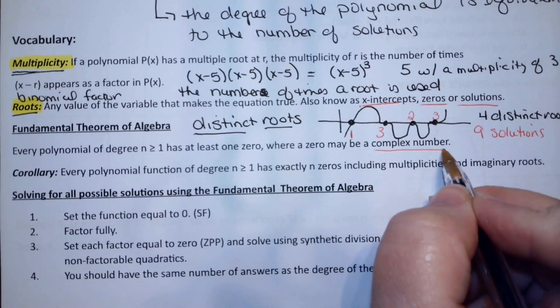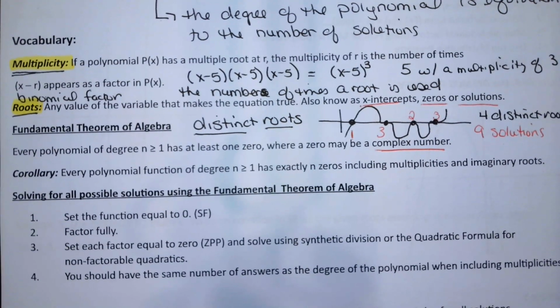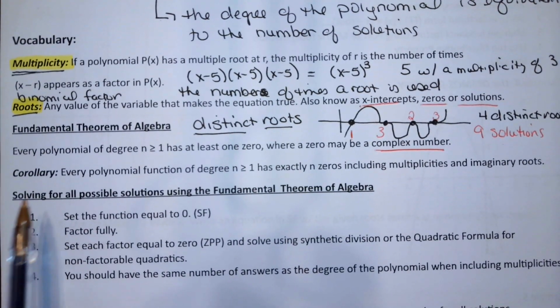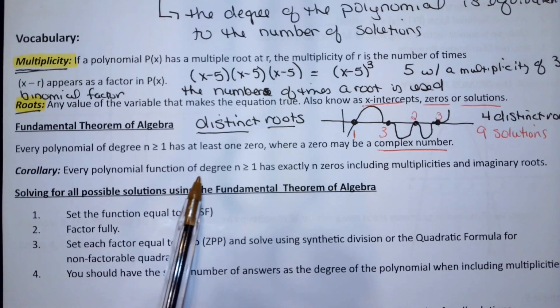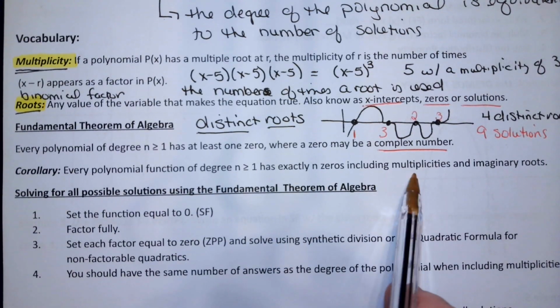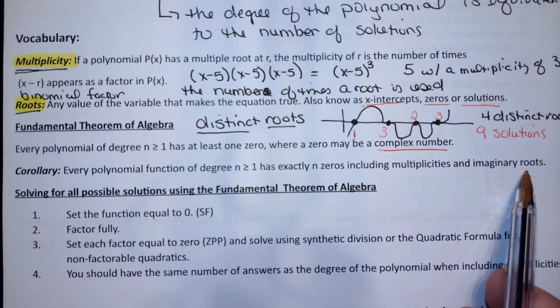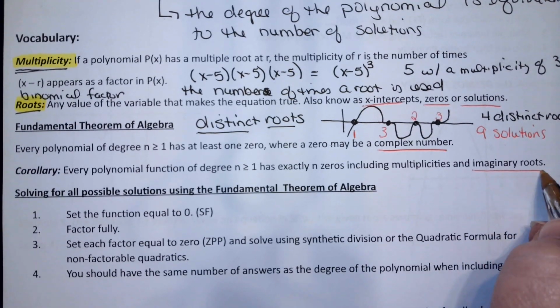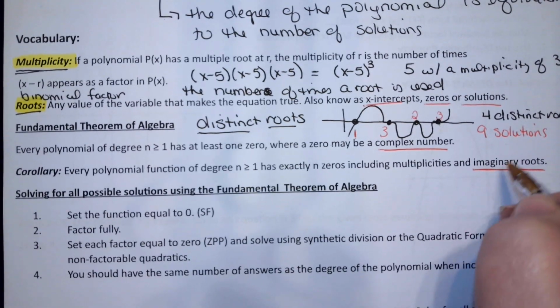All right, so we're going to get into complex numbers in the next lesson or so. All right, the corollary says every polynomial function of degree n greater than or equal to 1 has exactly n zeros, including multiplicities and imaginary roots. All right, so that's that imaginary, that's your i stuff.